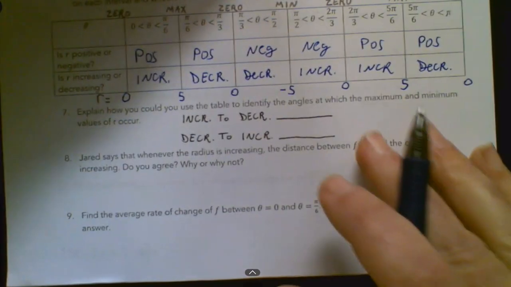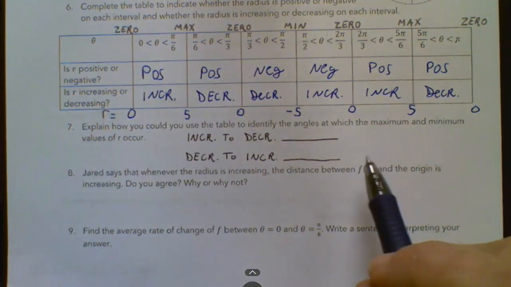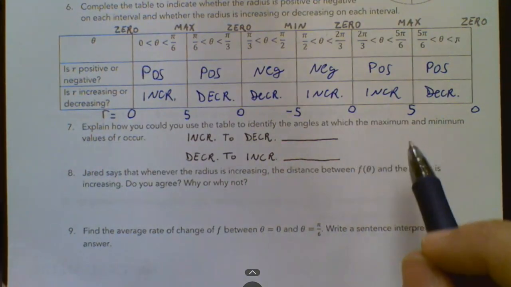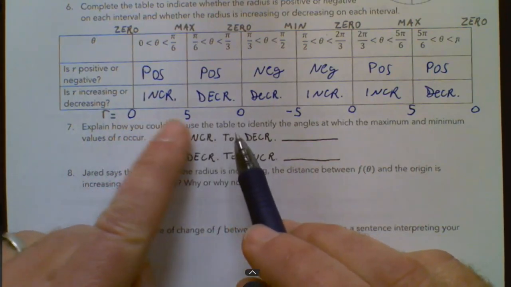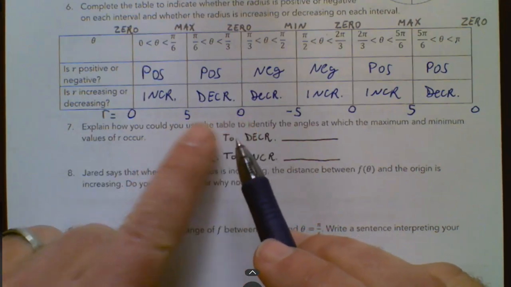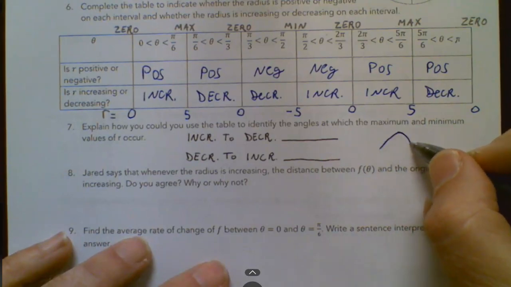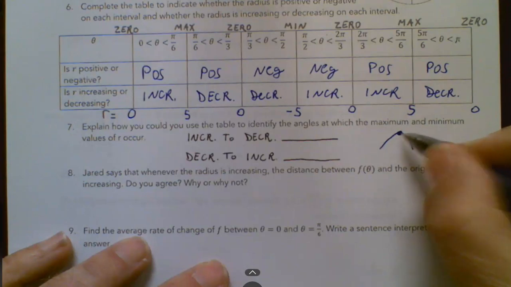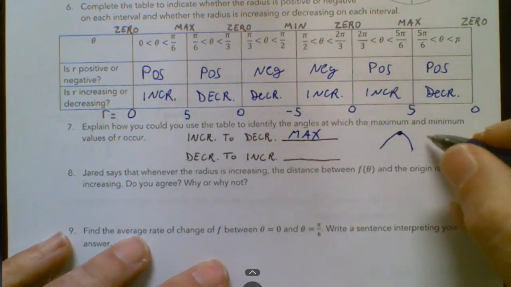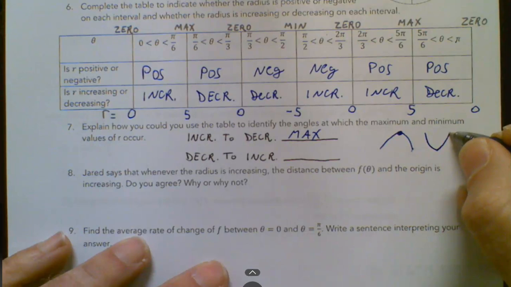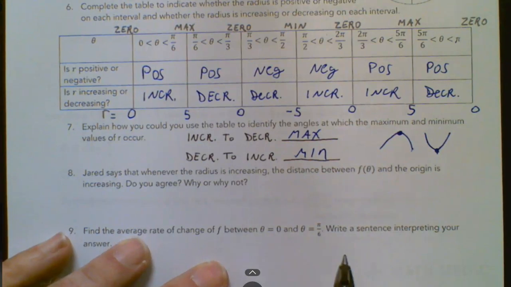All right, so jump down to this guy right here. Try to keep that table in front of you while we're answering this question. So how can we use a table to identify angles for the max and min curve? Well, anytime I go from an increase to a decrease, that would have to happen at a max. My numbers are going up, up, up, and then down, down, down. So that would always happen at a max. So if you go from increase to decrease, that's a maximum. If you are decrease to increase, that would occur at a minimum. So we got that part.